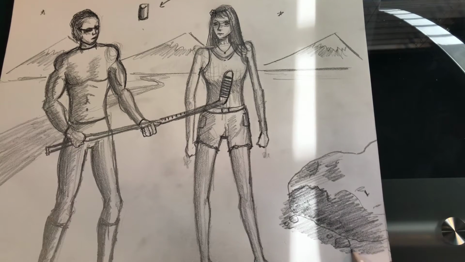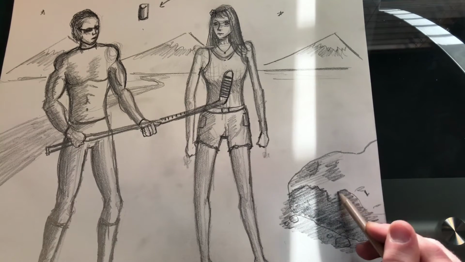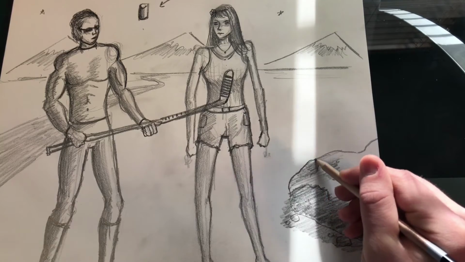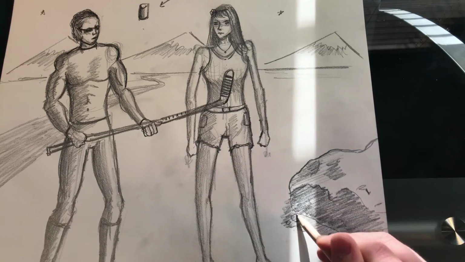I'm just adding some shadow here. Shading that side of the rock. Maybe making it a little darker here.